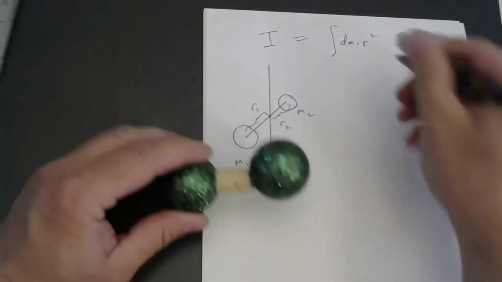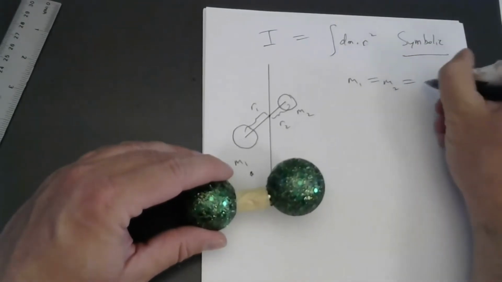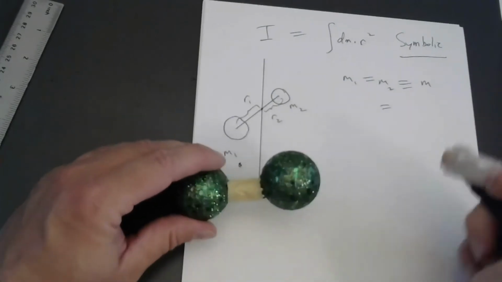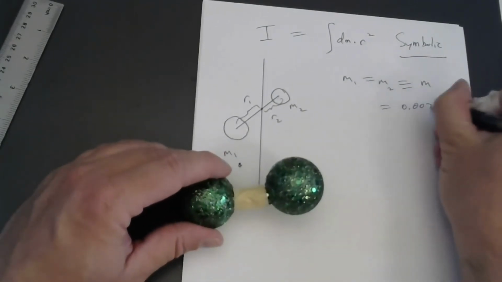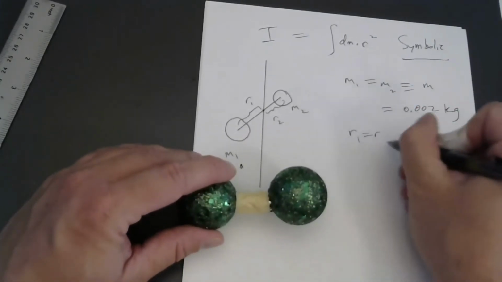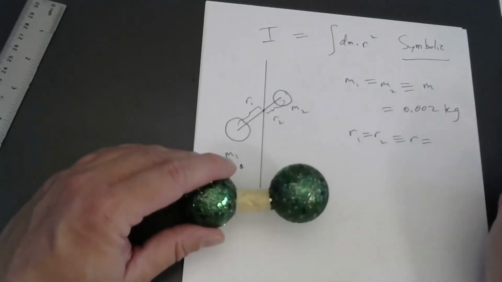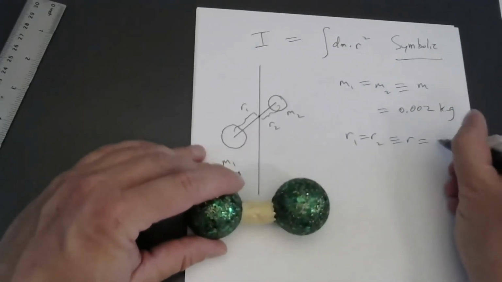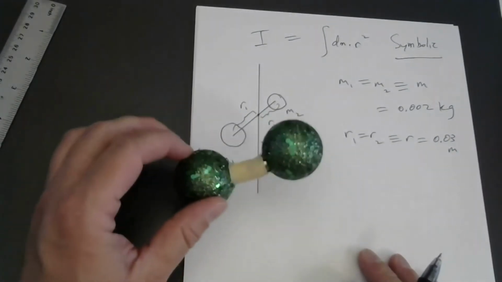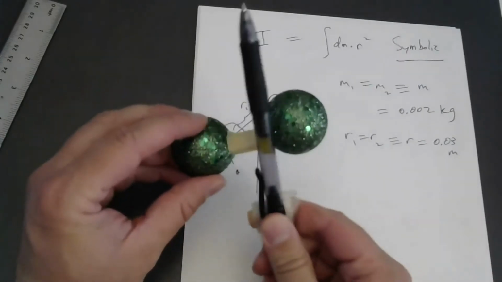How massive are these? In this case, they're equal. I'll just call them each M, and I'm guessing it's like 2 grams each, so that would be 2/1000ths of a kilogram. And I already established that the radii for each are the same. I'll call it R, and those distances would be 3 centimeters, so 3/100ths of a meter. Let's calculate the moment of inertia for this pair of Christmas ornaments about this axis.